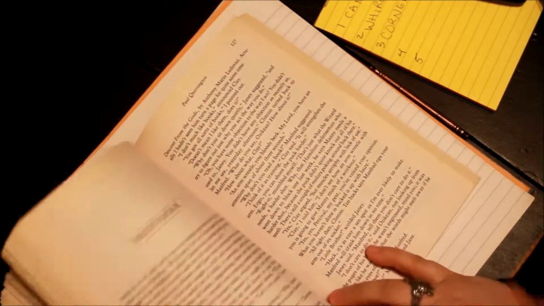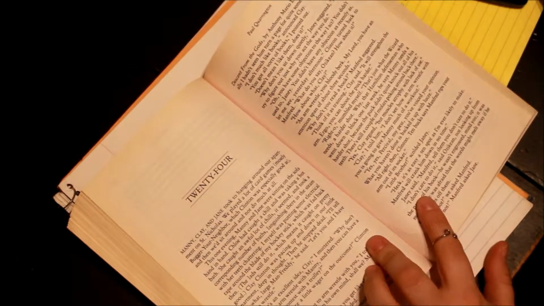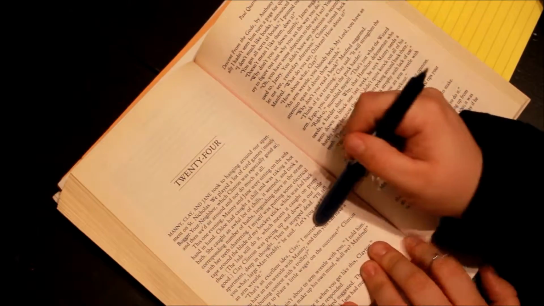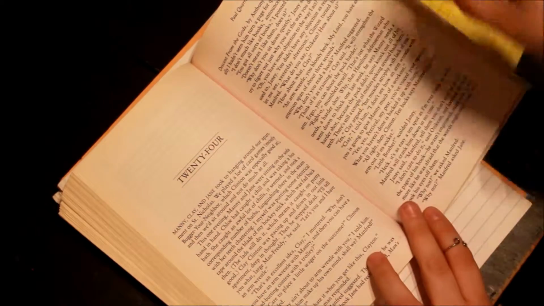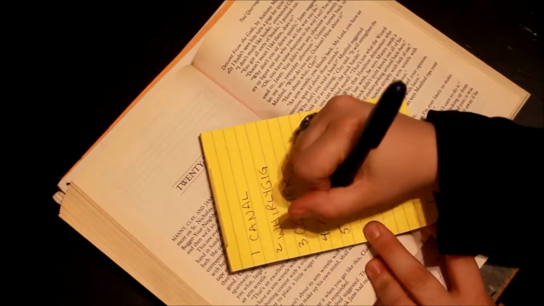Then page 126. So obviously a book that has more than 126 pages would be handy. Third paragraph. 1, 2, 3. And the 13th word in that paragraph, 13. It's going to be arm. Okay. Arm.